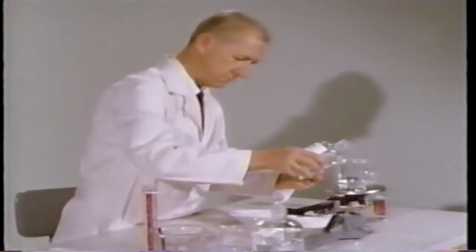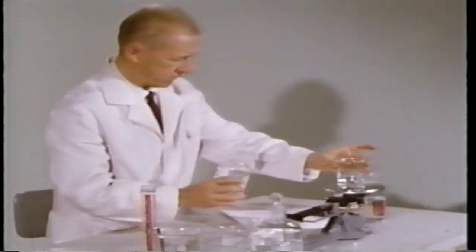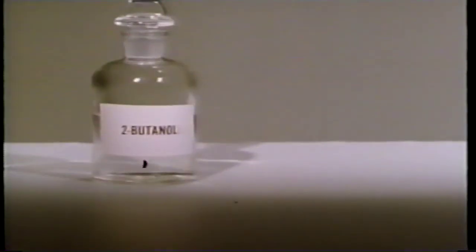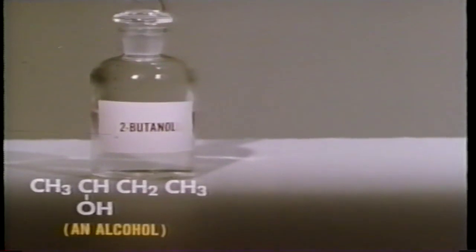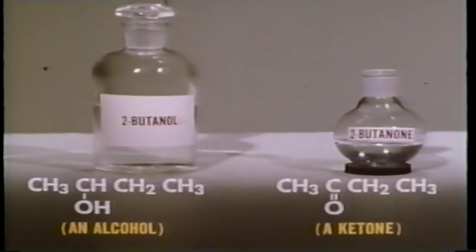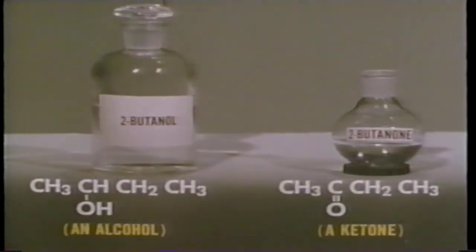Professor Geisman will carry out a typical synthetic operation. He will transform 2-butanol, an alcohol, into a solvent used, for example, to clean computer disks, called 2-butanone, a ketone.